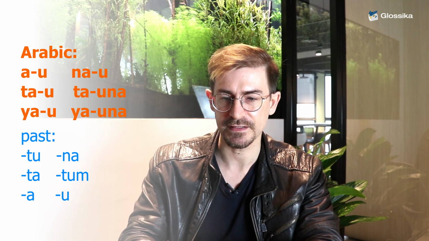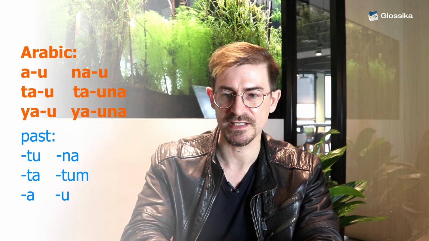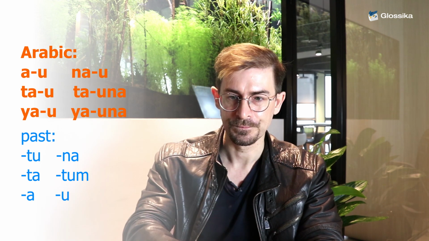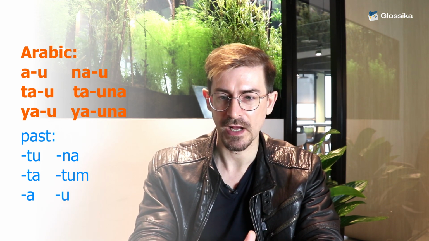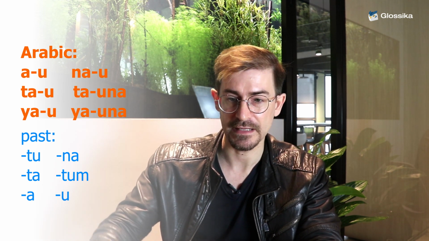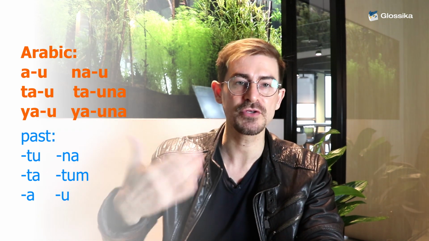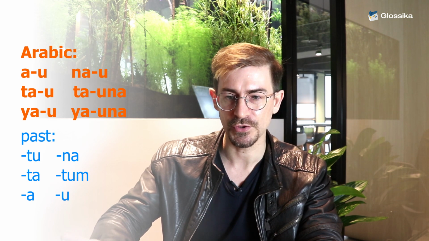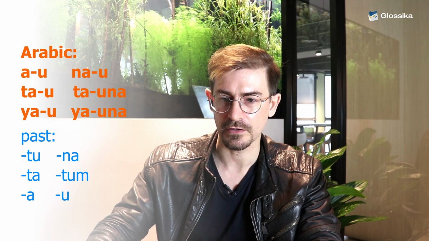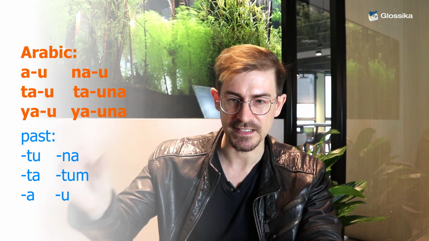So what I notice here is that the you form is using a T, which is easy to remember in a lot of European languages because T or tu can refer to you. And then the he form just uses a Y prefix. So that's a little bit easier to remember as well. And then the past tense for Arabic is tu, ta, a, na, tum, u. Again, you have that letter T appearing in most of the conjugation of the past tense. So that's great. We're finding a really big pattern here with using these M's and N's and T's across the conjugations of languages.